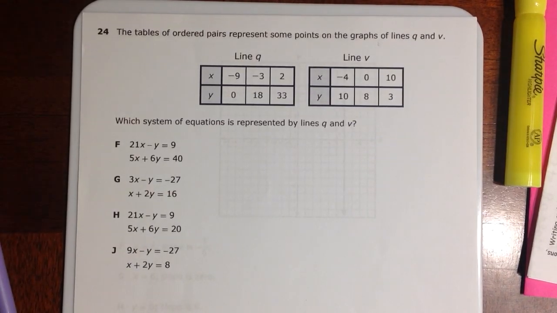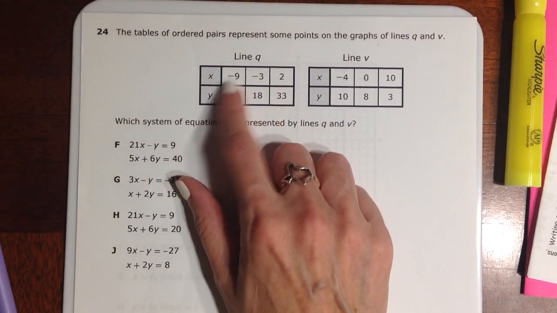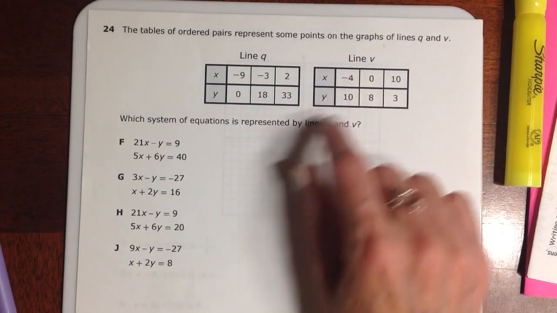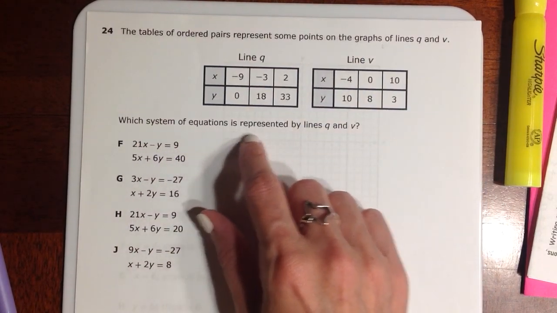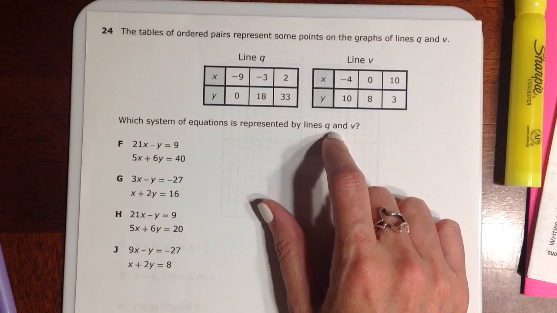Okay, let's look at question 24 from the benchmark. The tables of ordered pairs represent some points on the graphs of lines Q and V. So we have a table for line Q and we have a table for line V. And it asks which system of equations is represented by lines Q and V.